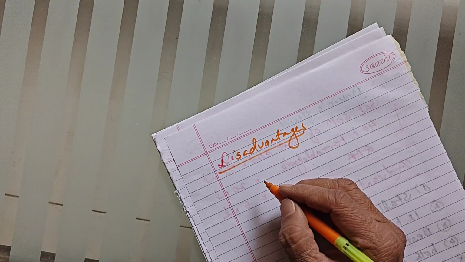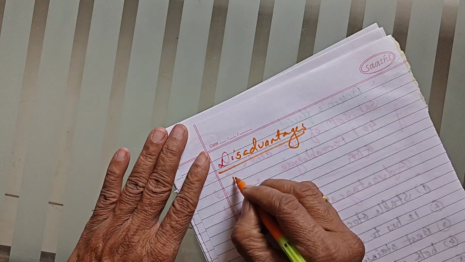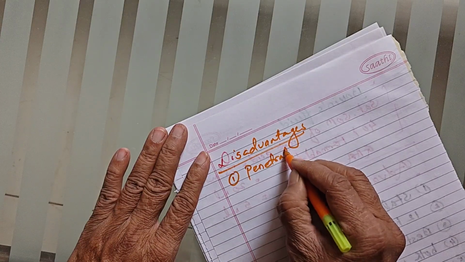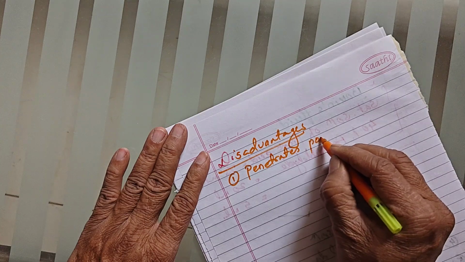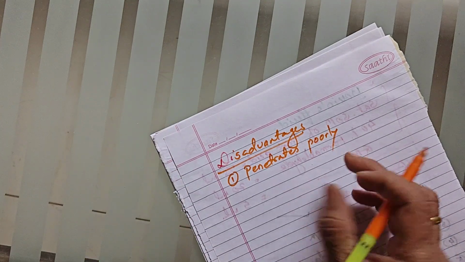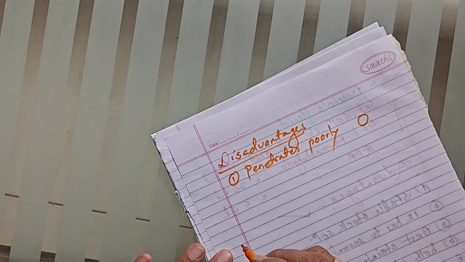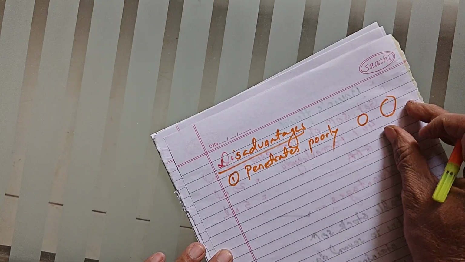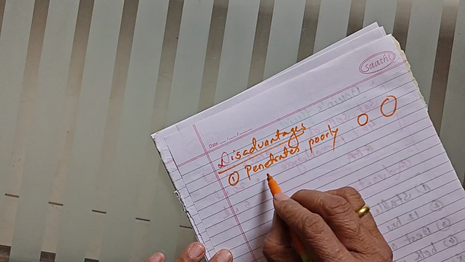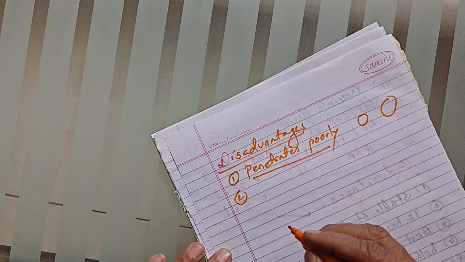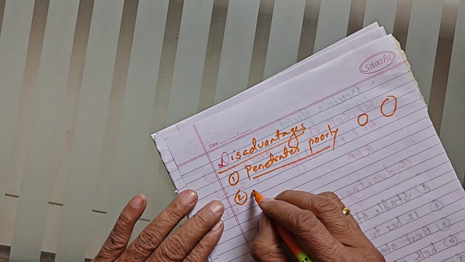Bouin's fluid penetrates poorly, so its usefulness is restricted to small pieces of tissue only. It is not recommended for large size tissue because of its penetration power. The second disadvantage is the picric acid used in Bouin's fluid.